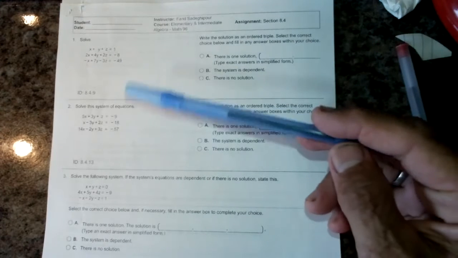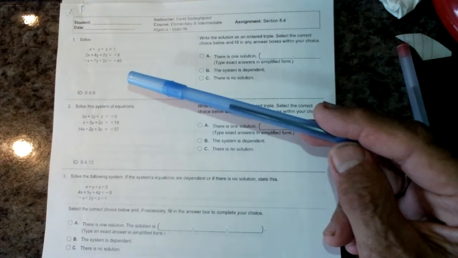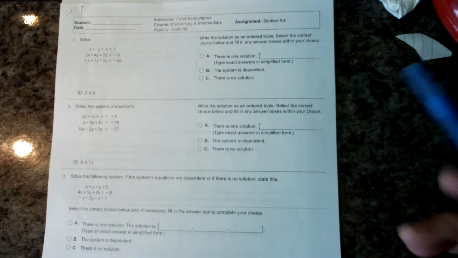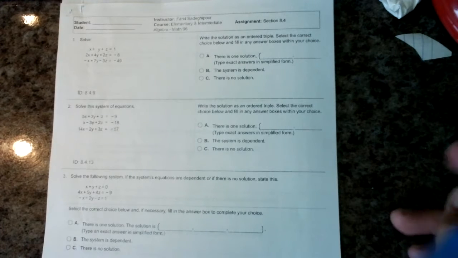Section 8.4, Math 96. How to solve three equations and three variables. We practice on two equations and two variables, x and y. Now we are dealing with three equations and three variables, x, y, and z.